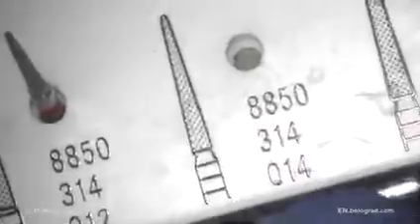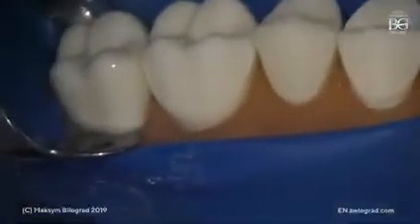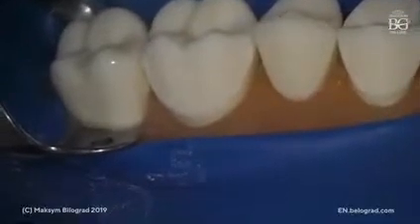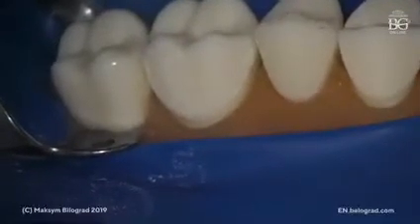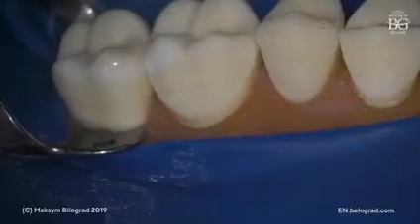You can see this number, this red diamond. The tip of this burr is 0.6 millimeters. The tip is rounded, so we have to use half or less than half of the tip. If you use half of the tip of this burr, you'll have a 0.3 finish line, which is good for many dental technicians and for many ceramic restorations.